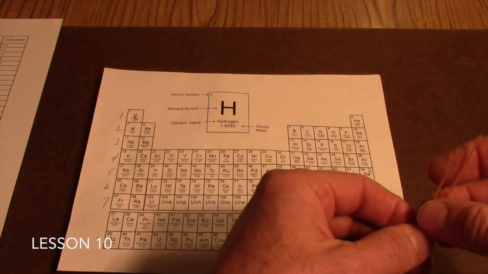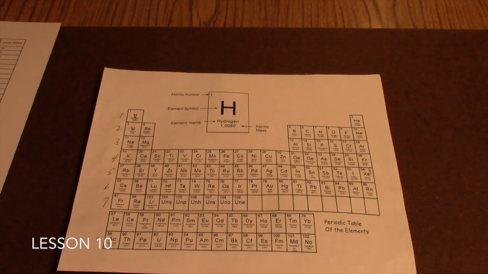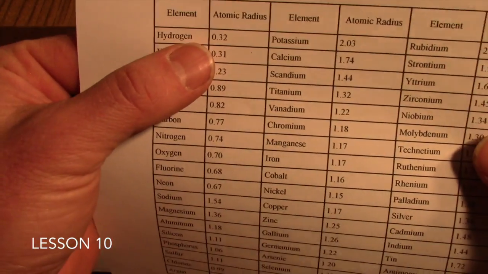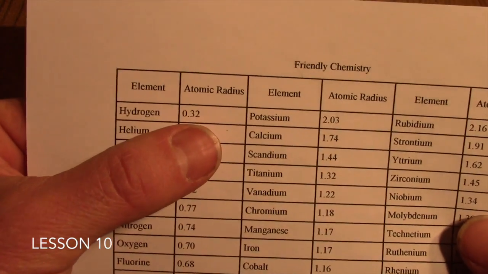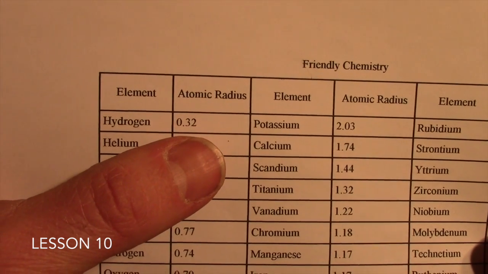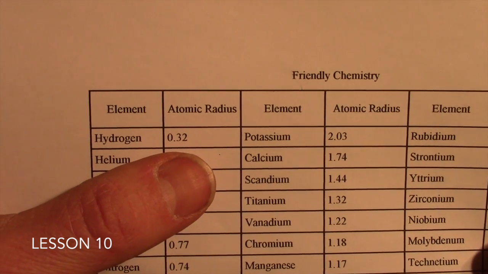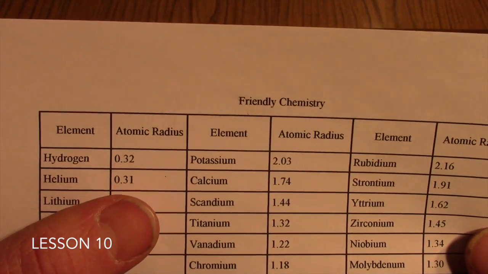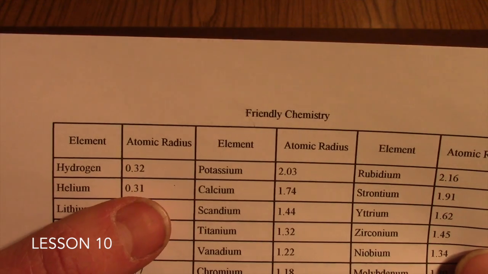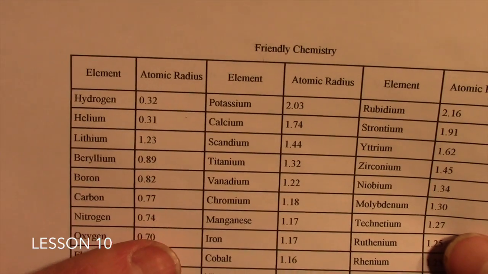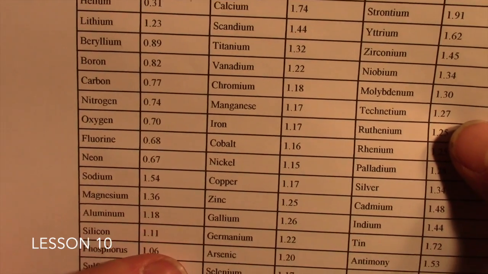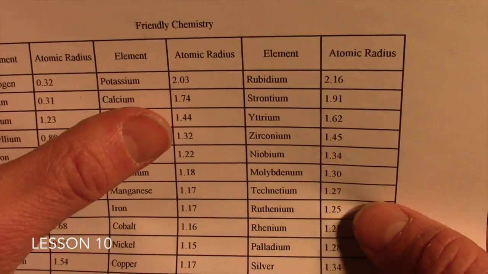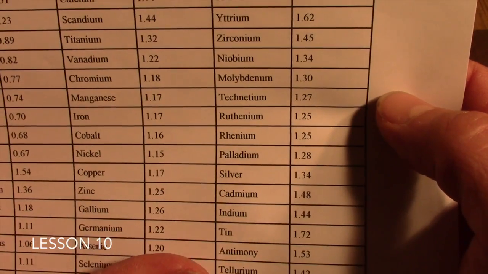What you'll have your students do is, starting with hydrogen on their chart, the atomic radius for hydrogen here is 0.32 angstroms. If we compare that to helium, 0.31, and then if we scan down the chart, we're not going to see any that are smaller values than hydrogen and helium. Everything is larger than that.